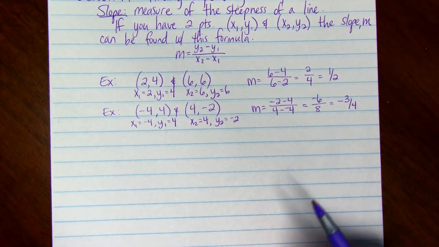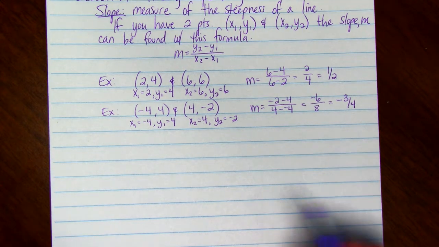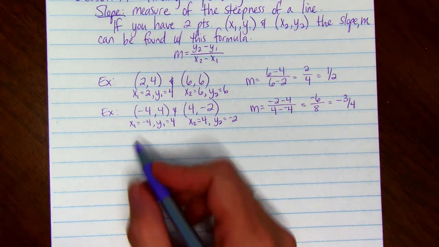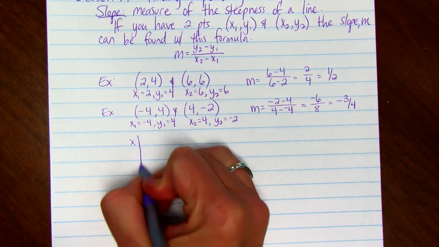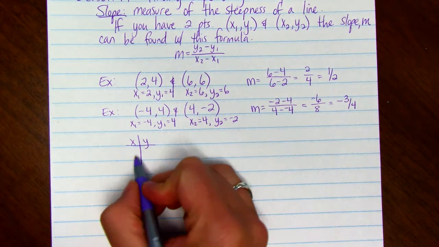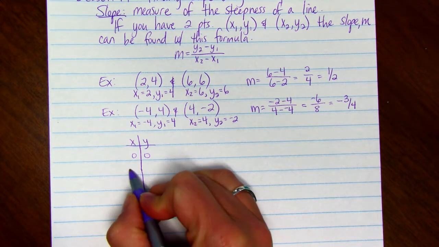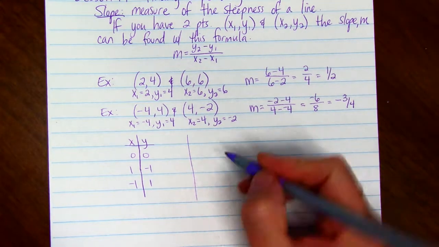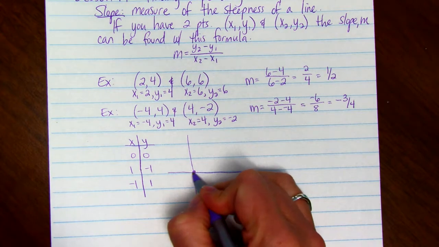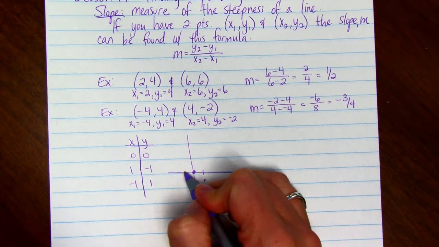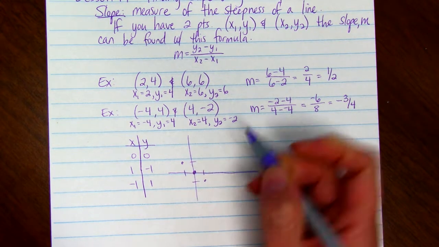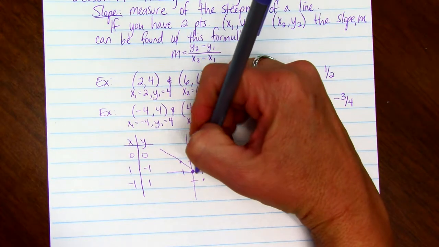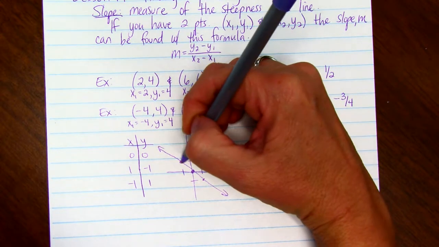You can get xy pairs from a table or from a graph. So let's say you're given this table. These are xy pairs. We have 0, 0, 1, negative 1, negative 1, 1. And we graph those. We have 0, 0, 1, negative 1, negative 1, 1. Okay, so here is our graph.